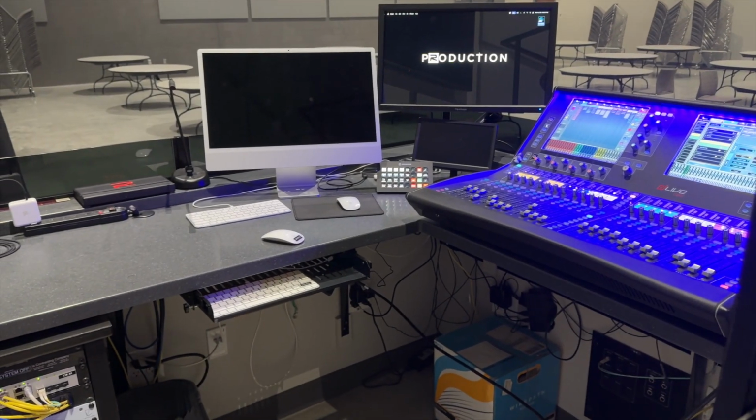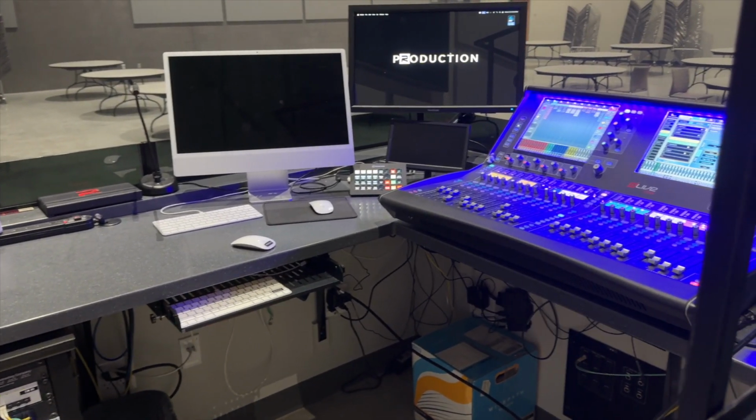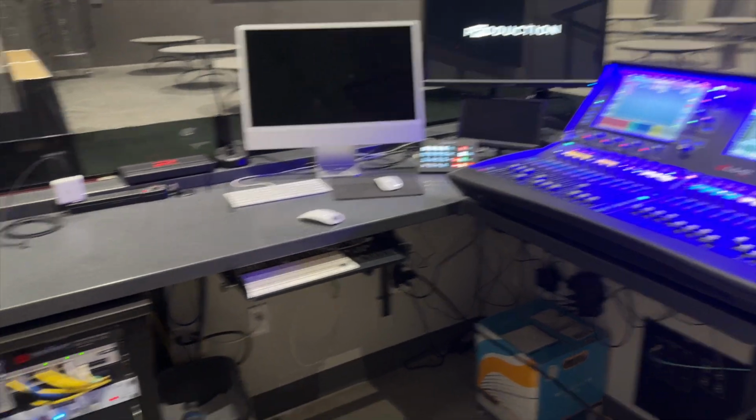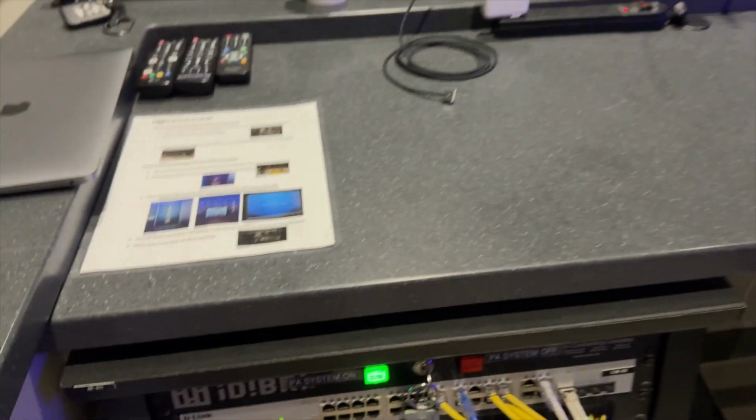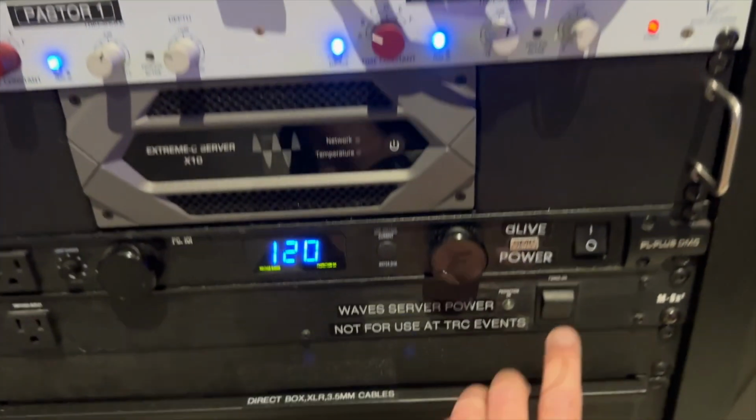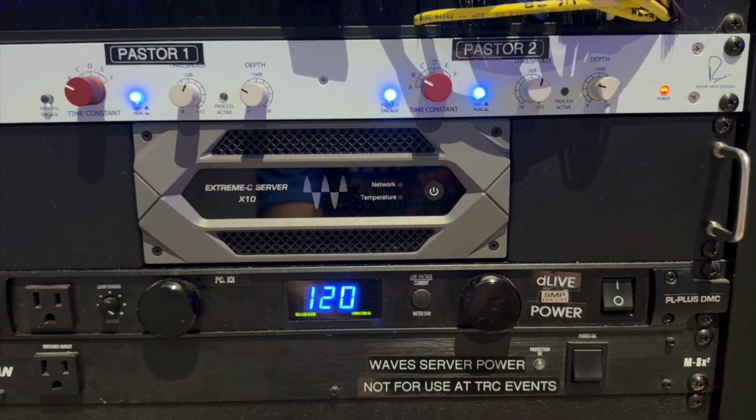So here's an overview on how to turn on Waves SoundGrid and make sure it's integrated and ready to go with the dLive. So our dLive is already turned on, as you can see over here, as well as our PA is turned on. There's a switch down here for the Waves server, so we'll flip that switch on. The server will come on.